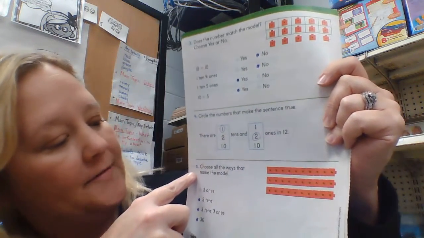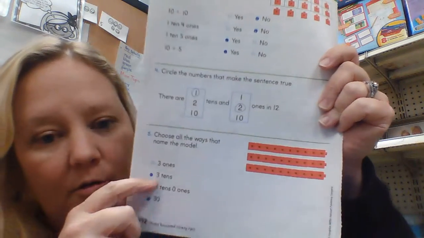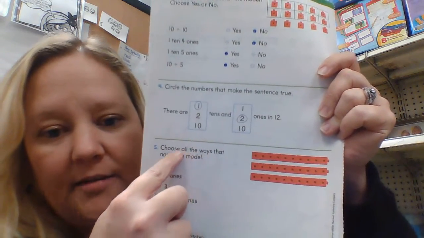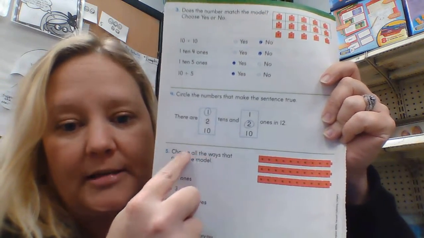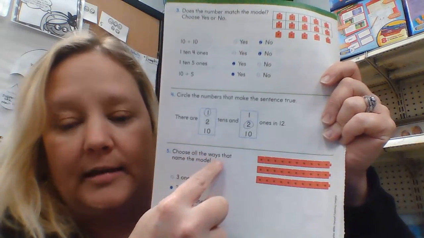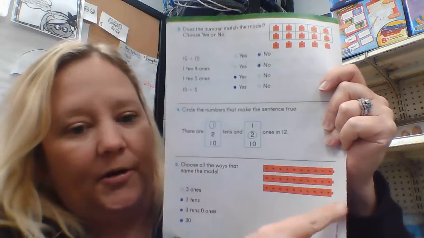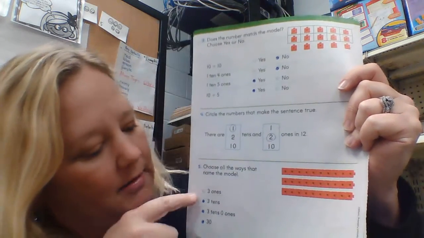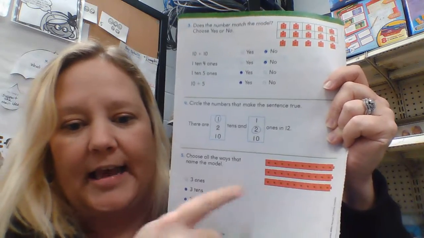Now, for number 5, it says choose all the ways that name the model. Okay, so all the ways. So that's kind of a clue, boys and girls. There's not just one answer here. There's going to be more than one answer because it says choose all the ways. So we have 10, 20, 30. So we have 30. 3 ones? No, that's not 3 ones. These are 3 tens.